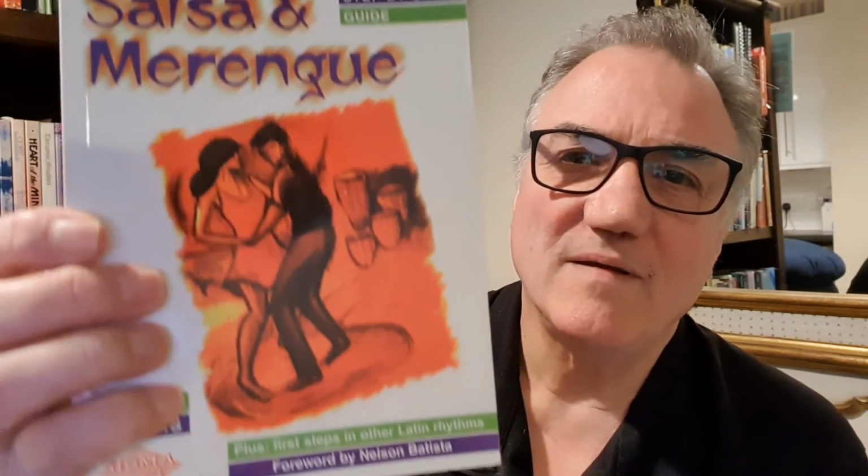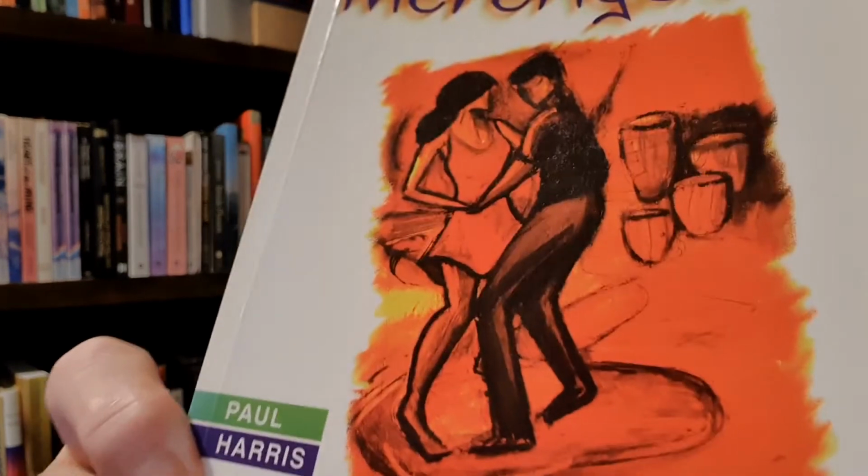It's a modelling focus, the core skill of NLP. And the two projects that I've referred to already, one of them, which was about academic grades, and the second project was about learning to dance. And in fact, that project strategy ended up in this book, Salsa and Merengue, by the author Paul Harris, where my finger is.